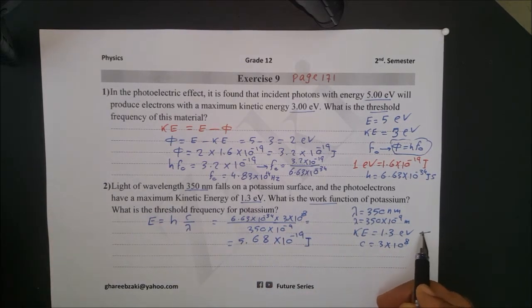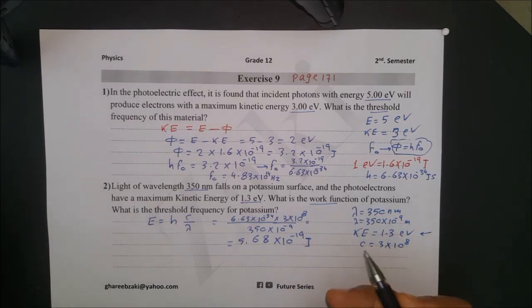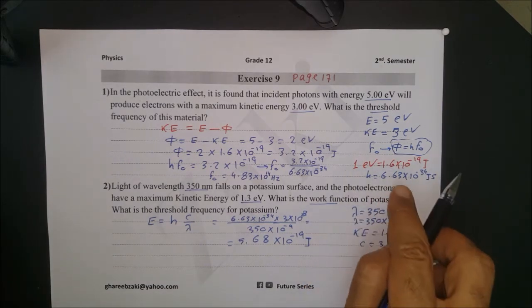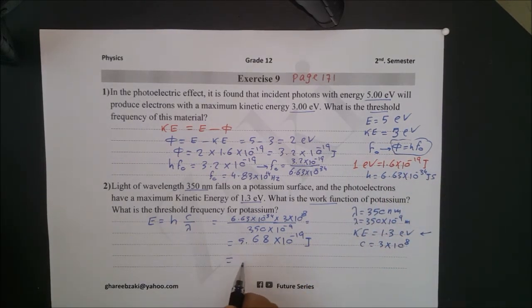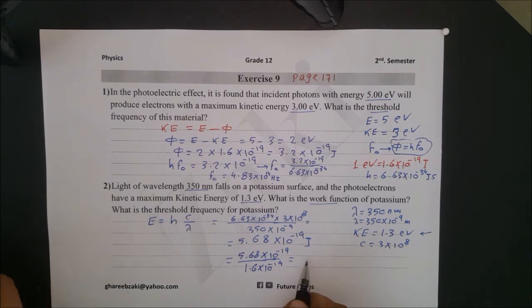Because the kinetic energy is in electron volt, it's a good idea to change the energy to electron volt. From joule to electron volt, divide by this value. So it's 5.68 times 10 to the power negative 19 divided by 1.6 times 10 to the power negative 19. The answer in electron volt is 3.55 electron volt.